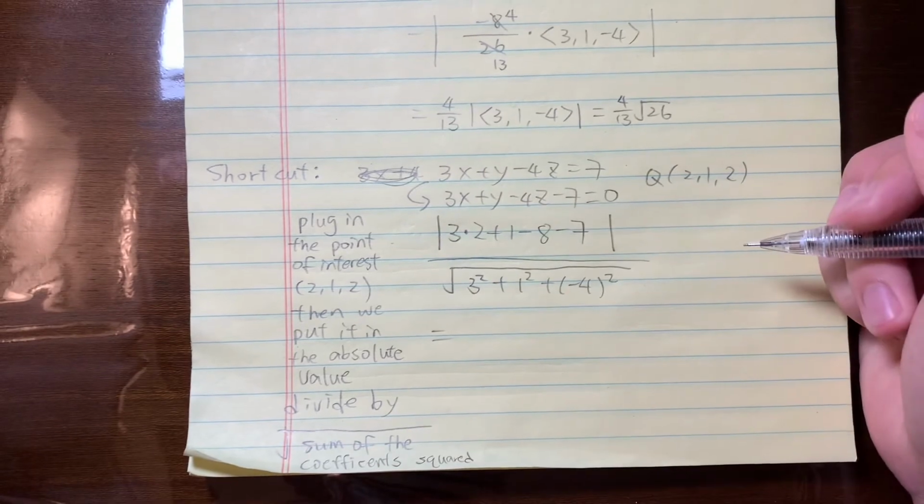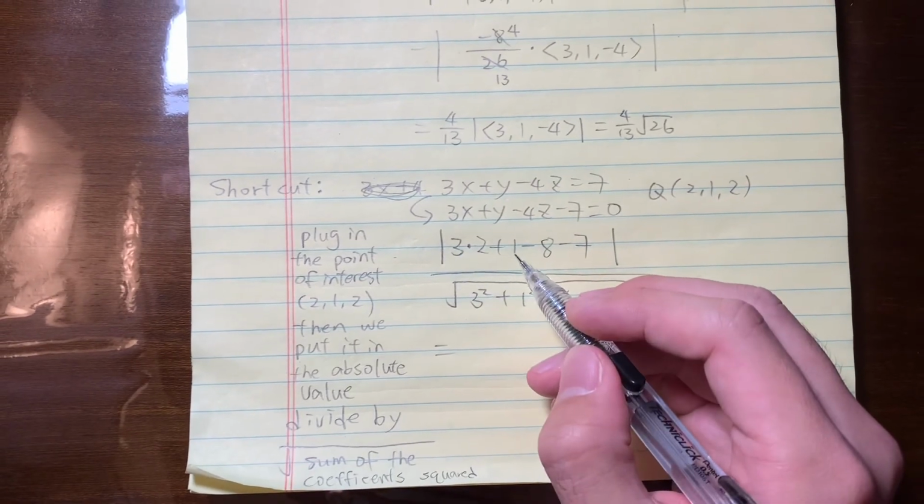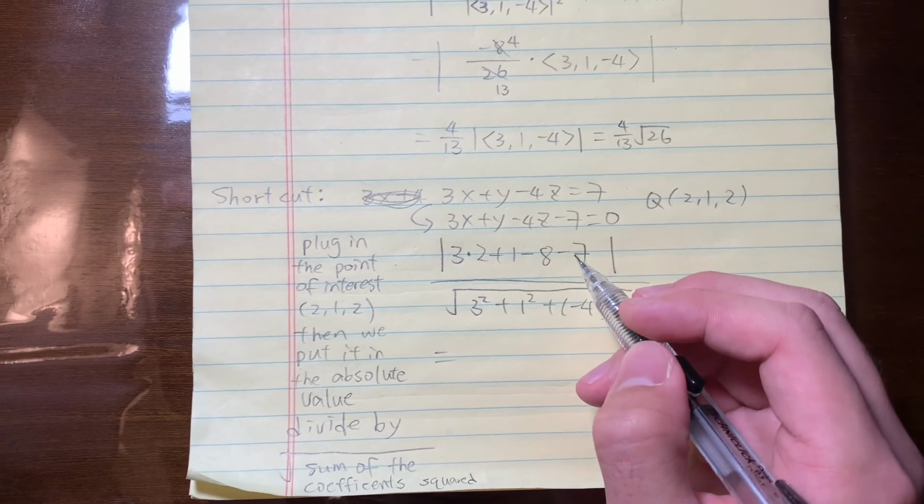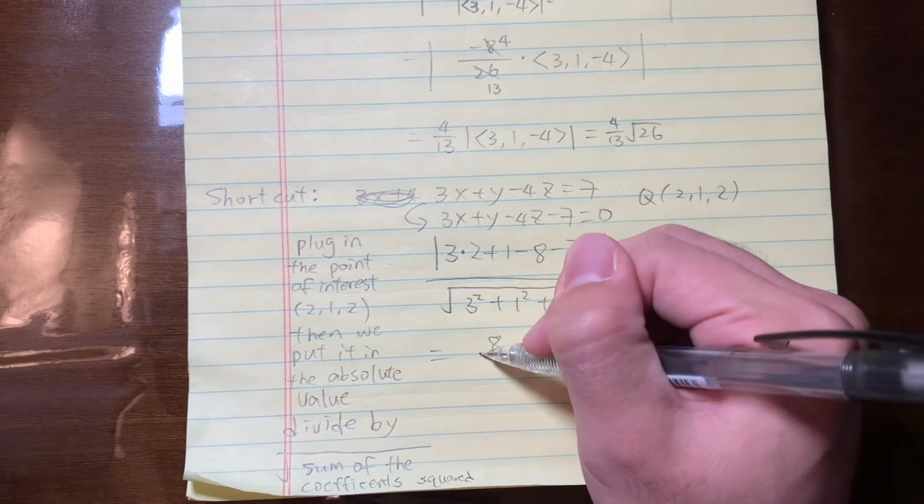This is equal to 6 plus 1 equals 7, 7 minus 7 equals 0, negative 8, so it's 8.